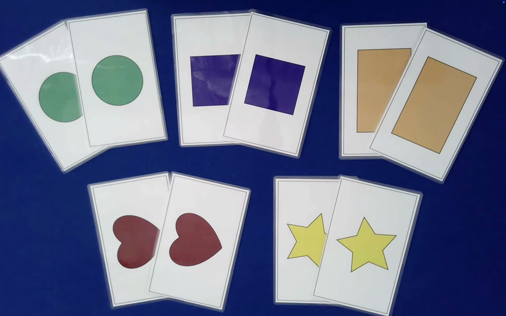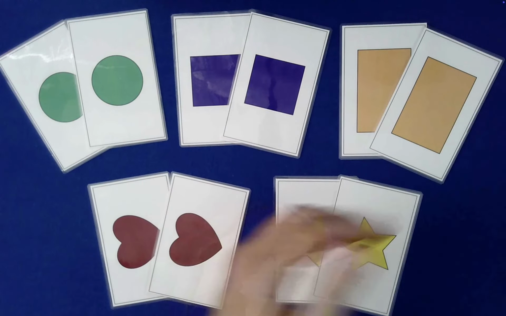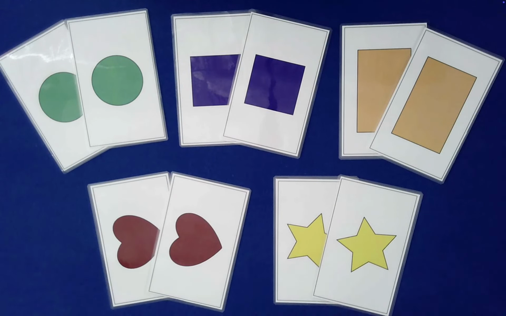Okay, you may have heard of the 5 Platonic solids. I call these the 5 Platonic shapes: circle, square, rectangle, heart, and star. And I've been able to achieve some pretty impressive magic using these shapes, okay? Now, if you were here, I would have you tell me how to stack these pairs.